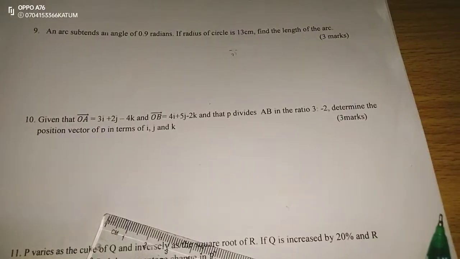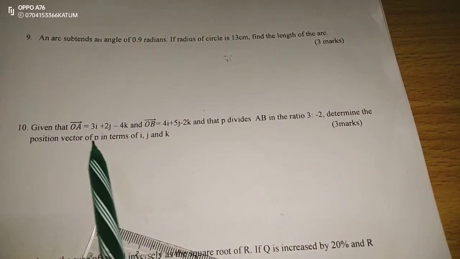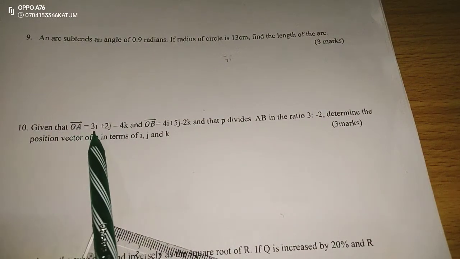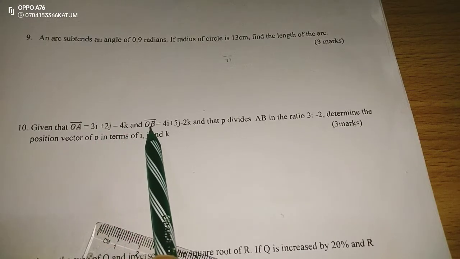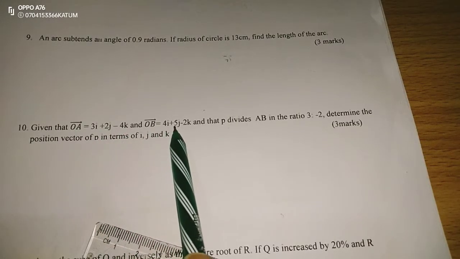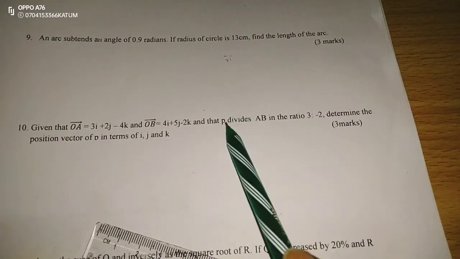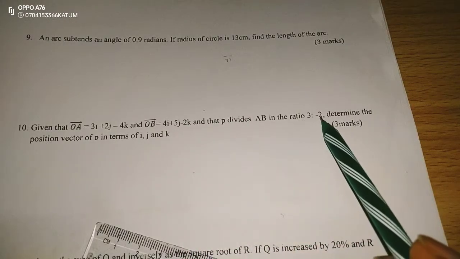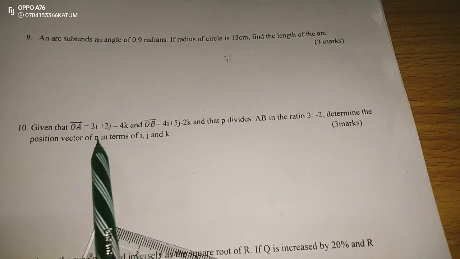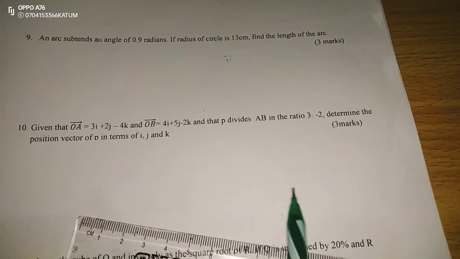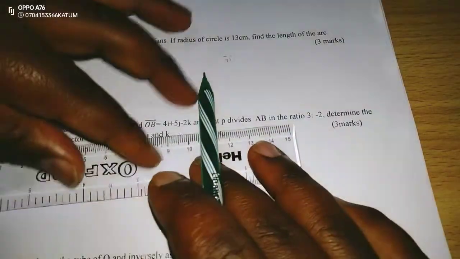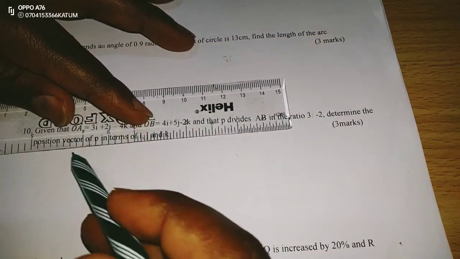We're going to discuss vector 2, the proportional division of a line. Given that vector OA equals 3i plus 2j minus 4k, and vector OB equals 4i plus 5j minus 2k, and that P divides AB in the ratio 3:2, determine the position vector of P in terms of i, j, and k.